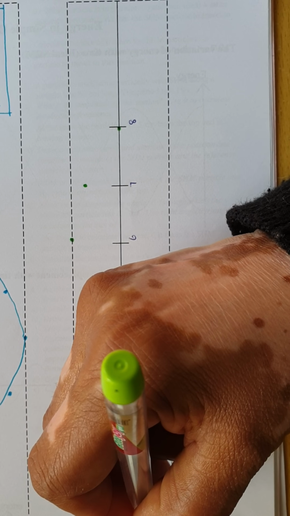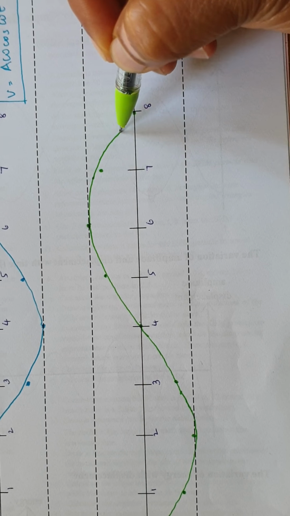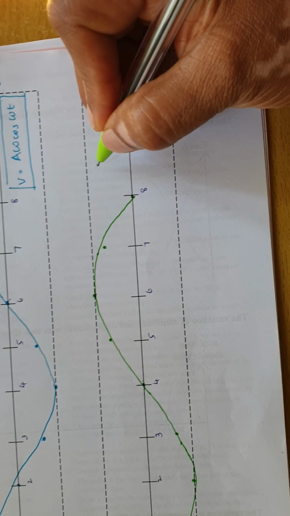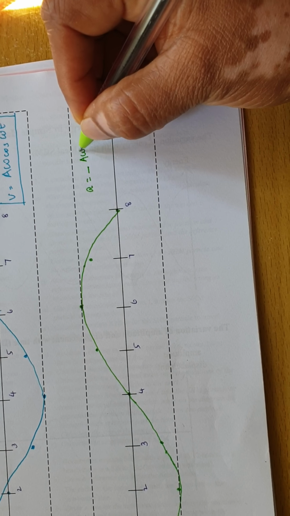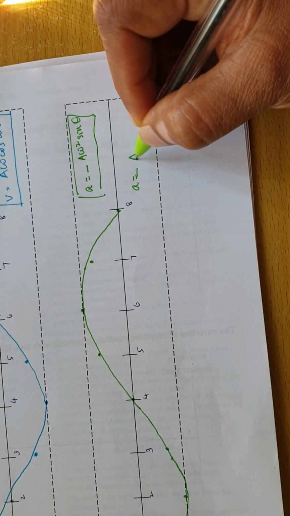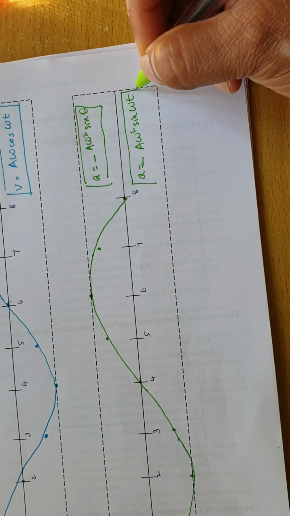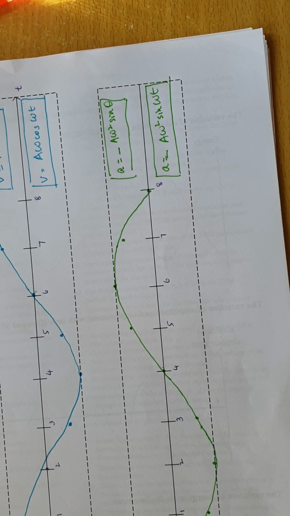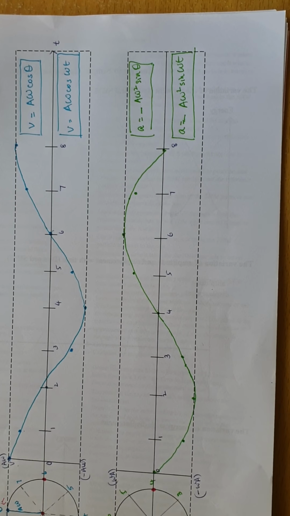So when I join all these dots, and I'm trying to do this all with one hand without moving the paper, you end up with what is called a negative sine curve. So the acceleration at any instant of time is minus a omega squared sine theta. This is the same as a equals minus a omega squared sine omega t. So those are the equations for simple harmonic motion for instantaneous displacement, velocity, and acceleration. So it looks like that. Okay, thank you.